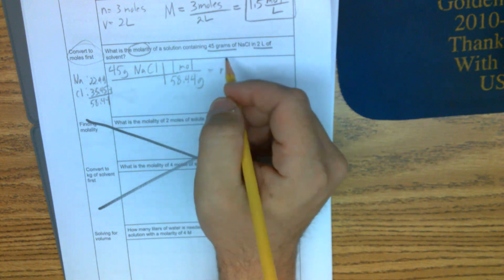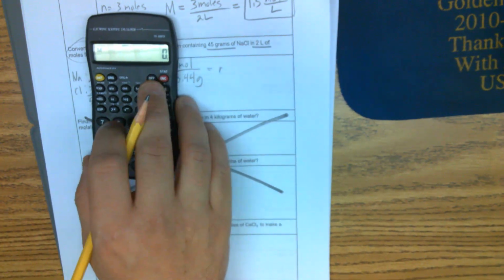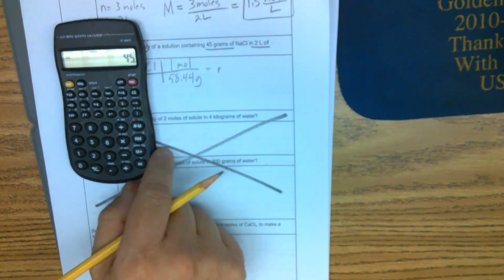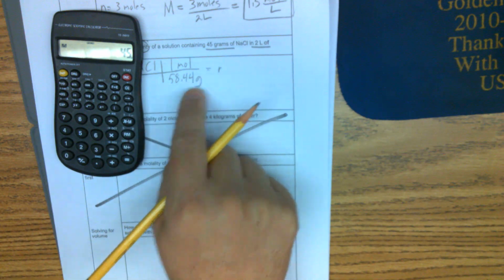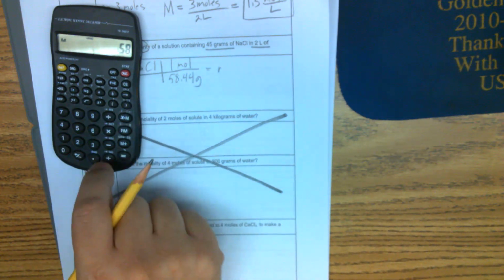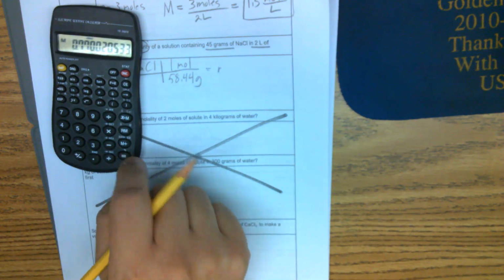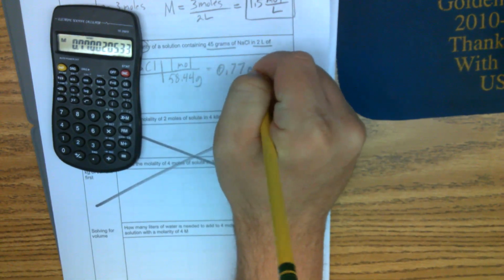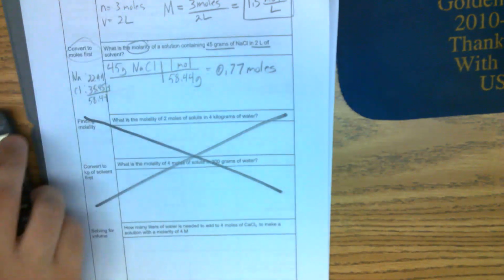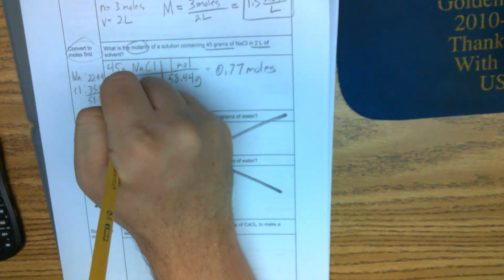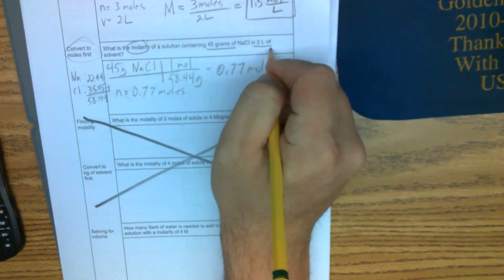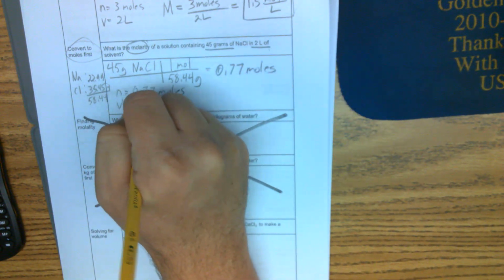Okay. So from there, we're going to get our total for moles. So we have 45 divided by 58.44. And we'll end up getting 0.77 moles. So this is N. So we have N equals 0.77 moles. We have the volume of 2 liters.